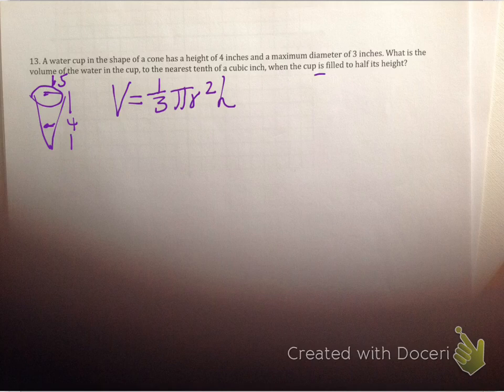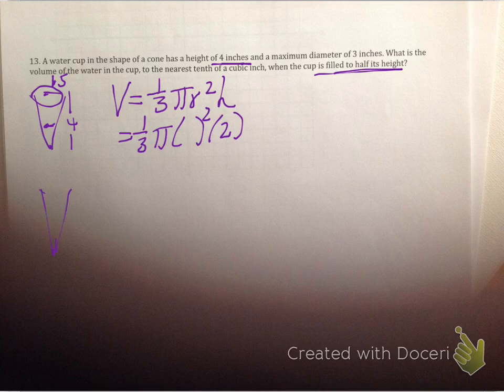When the cup is filled to half its height. So if the height is 4, half of the height is going to be 2. So we know we can replace that with 2. We have the 1/3 pi, and now we just need the r. Now the problem is that when the cone, so I'll redraw the cone, when the water is over here, when the height is 2, how are you supposed to know what this radius is?